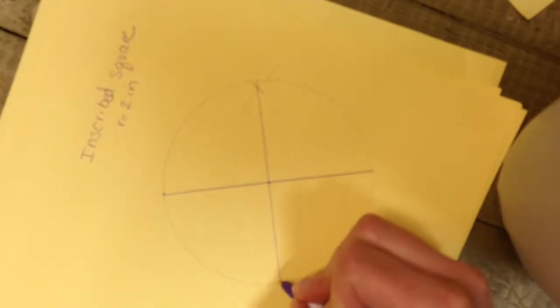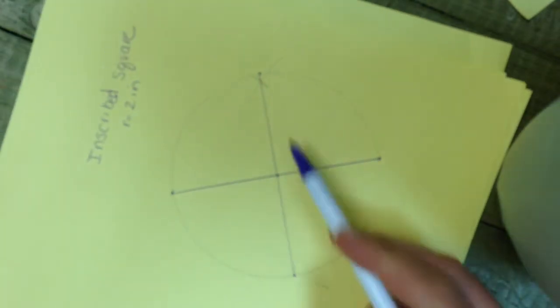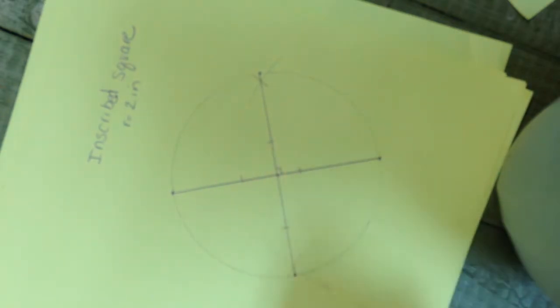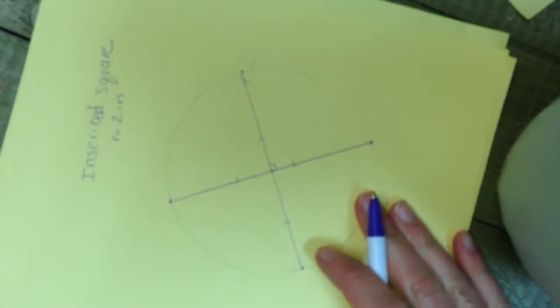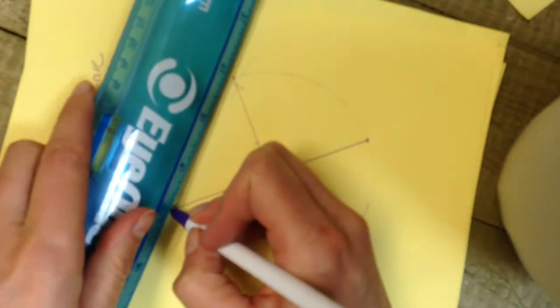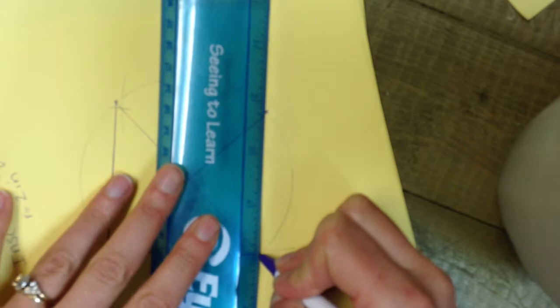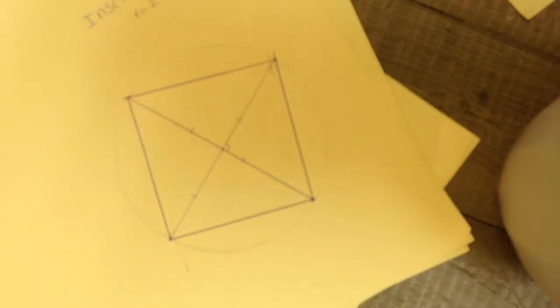So now what I have is 1, 2, 3, 4 points. These are going to be the diagonals of my square, and when the diagonals are perpendicular, congruent, and bisect each other, that would create a square. And so now we're just going to take our 4 points on the circle and make our square. And there is an inscribed square.